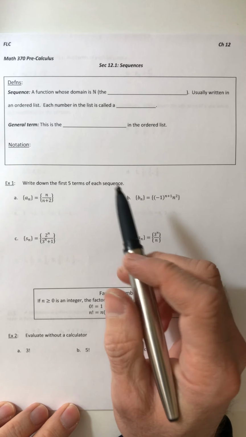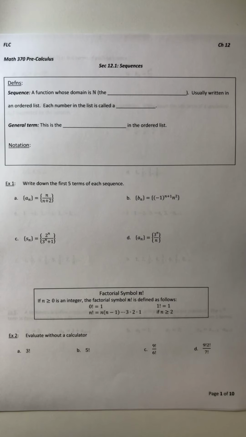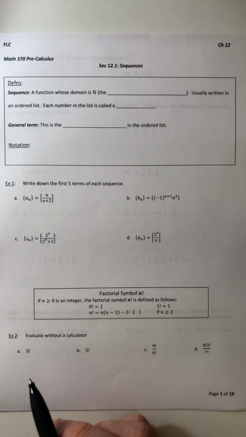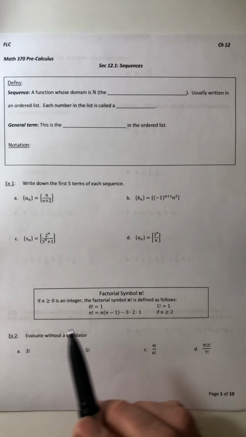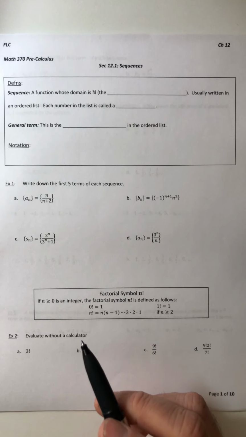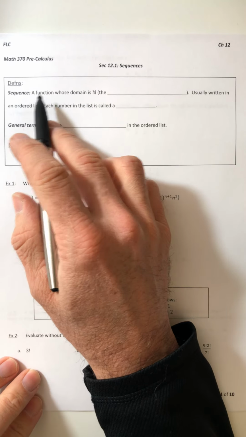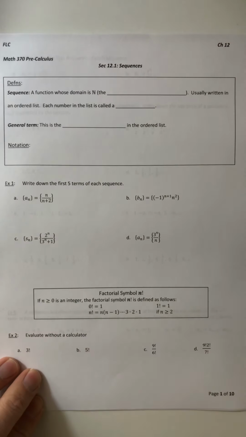So, chapter 12 is going to be very different than the rest of the sections that we've looked at. A lot of people haven't seen this stuff before. Sometimes you see it in an Algebra 2 class, but most of this stuff is new for most people, which is fine. So, we're going to be looking at sequences and series and seeing what you do with those. So let's go ahead and define sequences. That's what we're doing in this section.